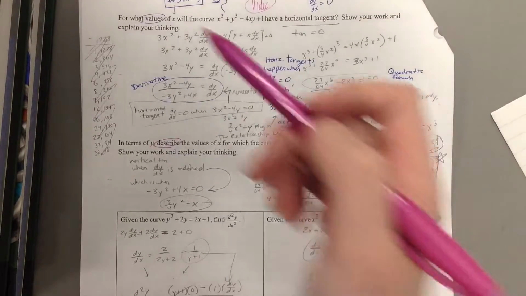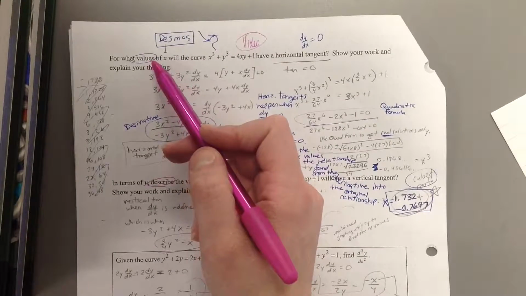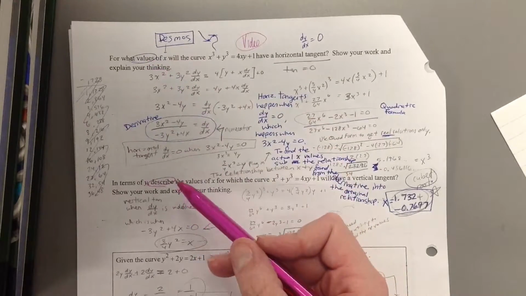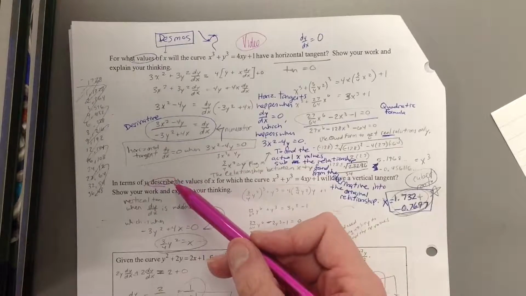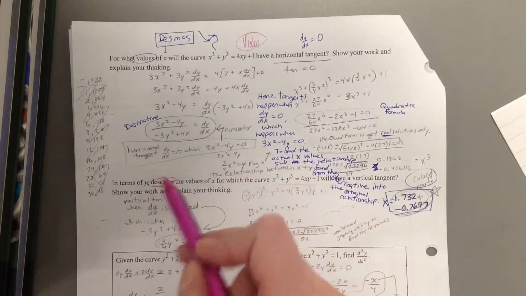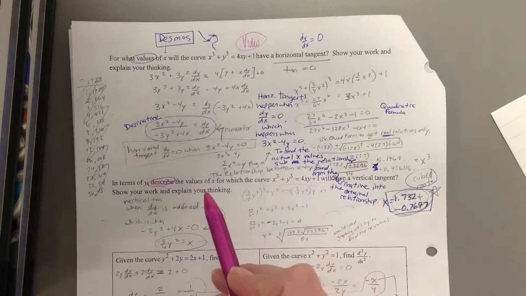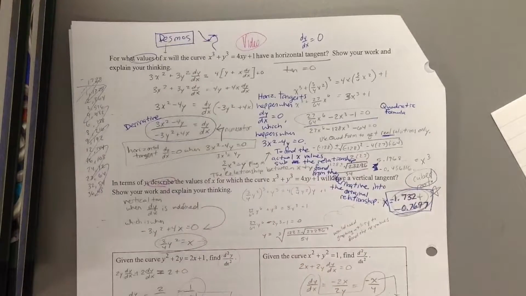So notice, again, this one they asked for the values, meaning we could find them. This one just says describe, which is a subtle way of saying we know that you're not actually going to be able to find the values, so just describe them for us. You'll see what that means in a second.